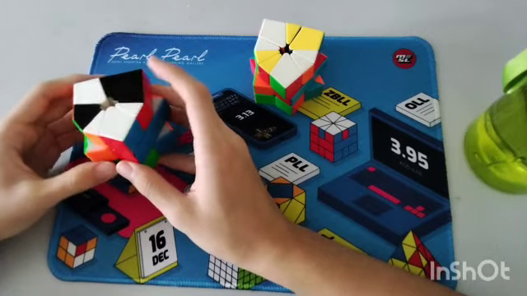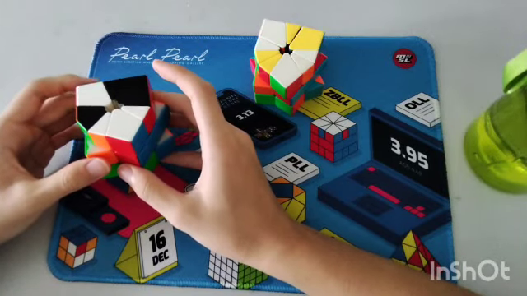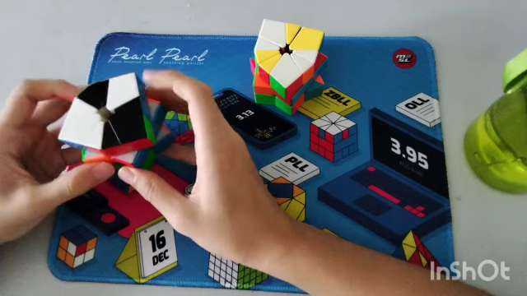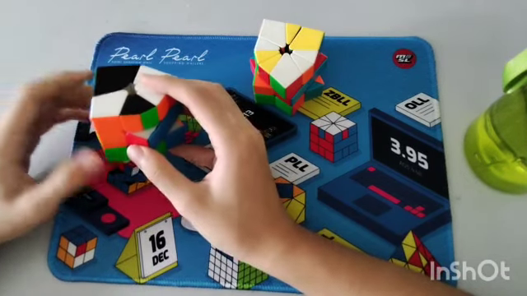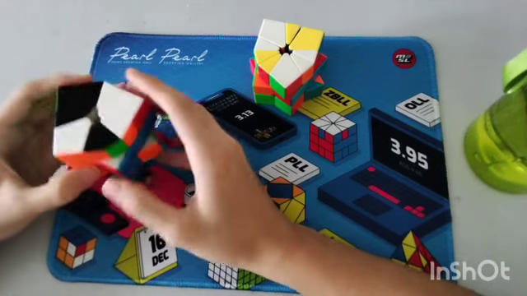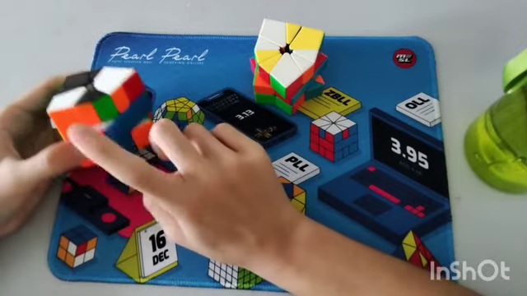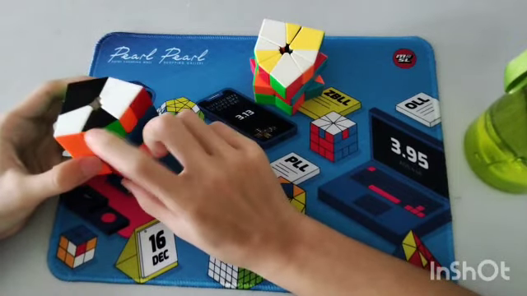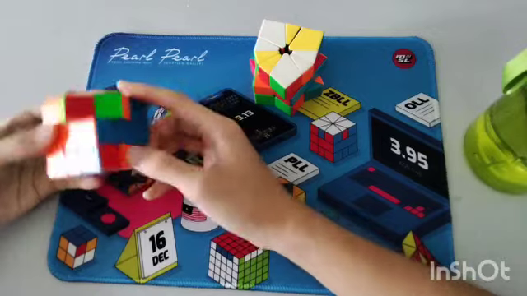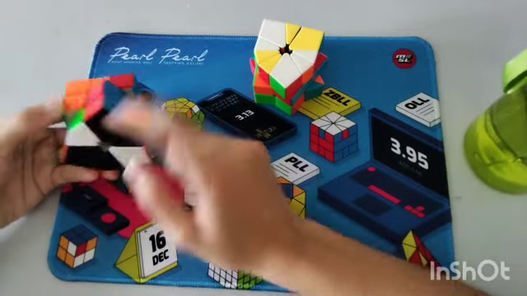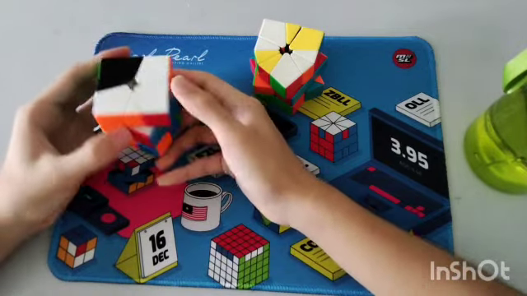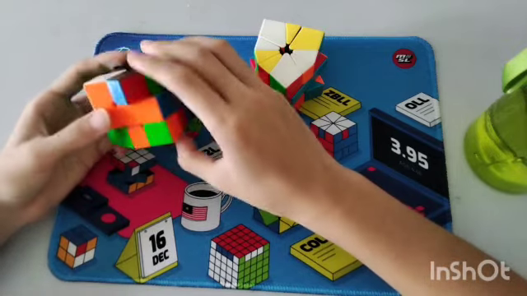For even parity, since it's the bad one, it's not really bad, but I call it the bad one, you set this up into a case called square shield. You use this orange and green pair, and this blue and green pair, to form a shield like that. Then you solve square shield, which in this case is how you solve it, like that.